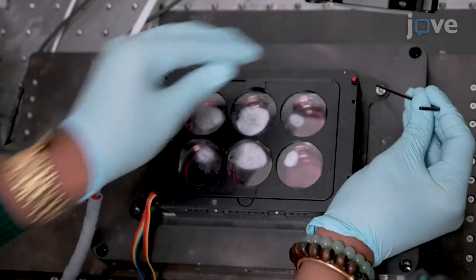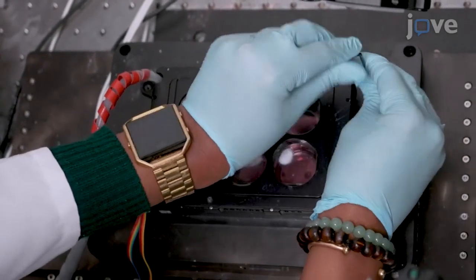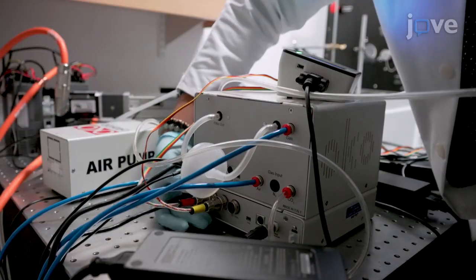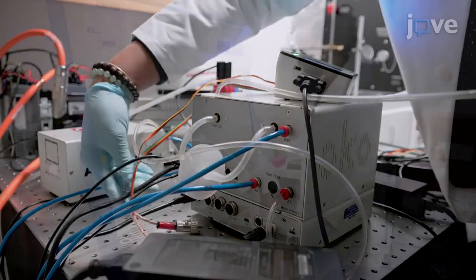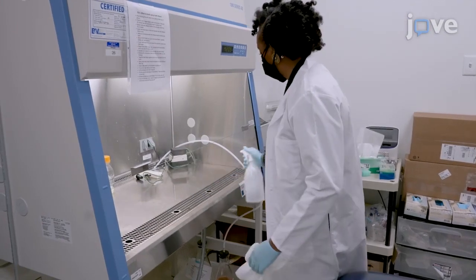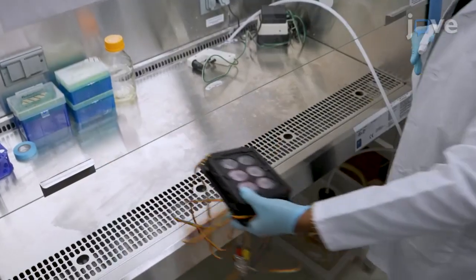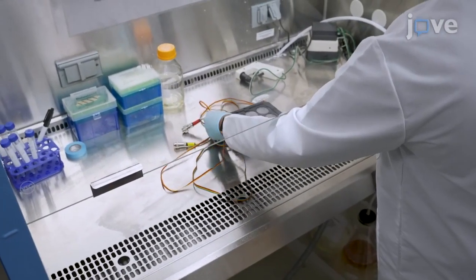To begin, unscrew the platform incubator from the positioning stage and disconnect the temperature, gas, and humidifier lines. Spray the incubator with 70% ethanol and place it in the cell culture hood.